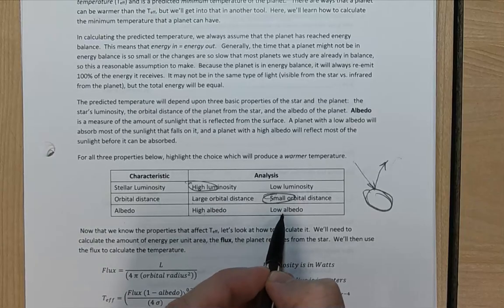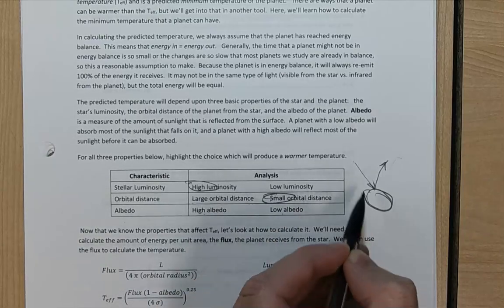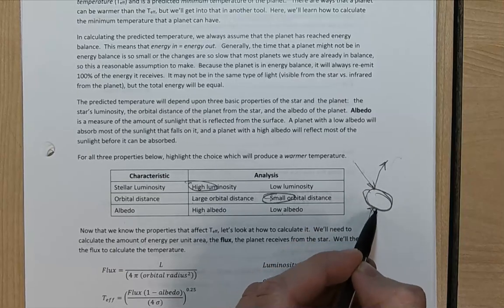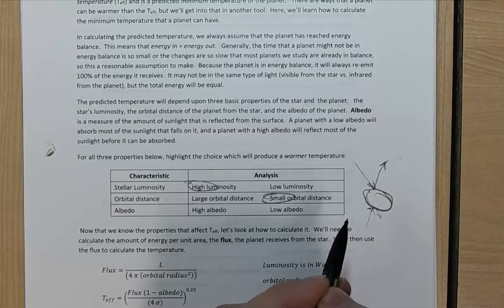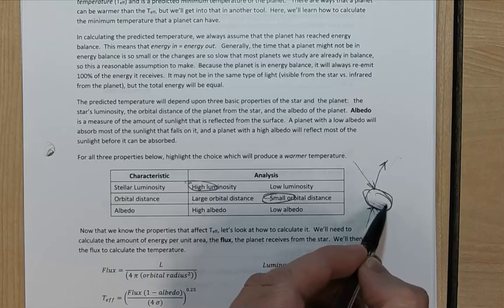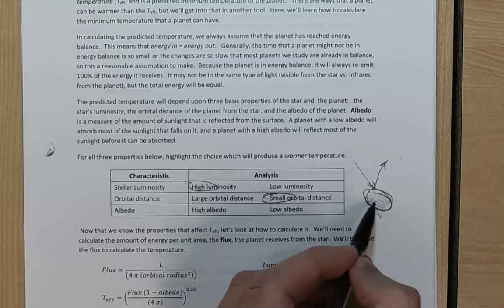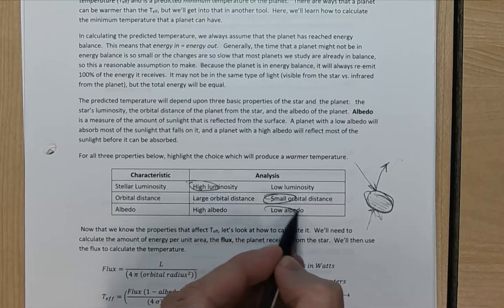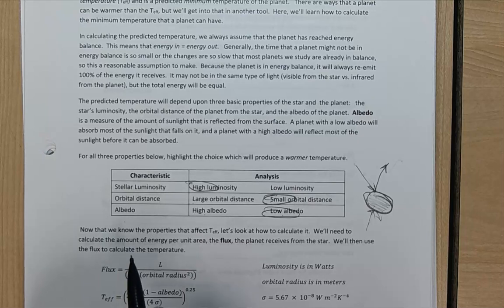A low albedo planet means the light comes in, less of it gets reflected away, and if more light comes in and less light gets reflected, then more of that light is going to get absorbed by the planet, and if the planet absorbs the light, then the planet will warm up. So a low albedo planet is one that will absorb more light and be warmer.